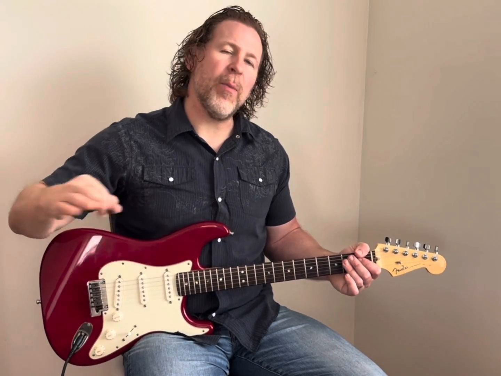So it's 4 measures of the first chord, then measures 5 and 6 are the fourth chord. Then measures 7 and 8 are the first chord. Measure 9 is the fifth chord. Measure 10 is the fourth chord. Measure 11 is the first chord. And measure 12 is back to the fifth chord.